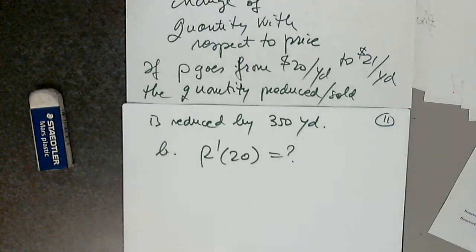How do I determine R prime of 20? What do I have to find first? R prime of P. I have to find R prime of P to plug in 20 in it.